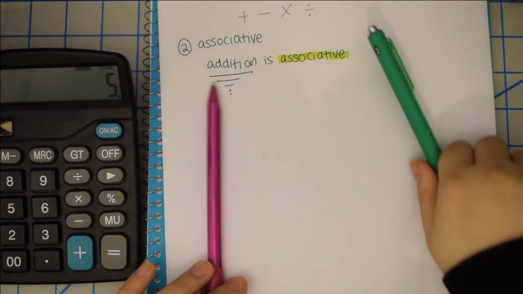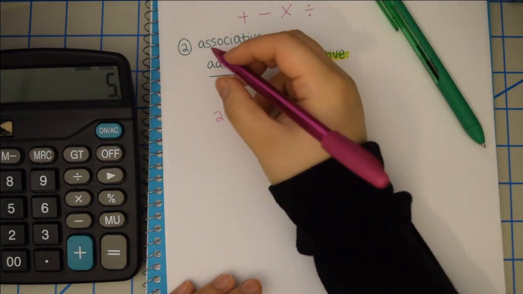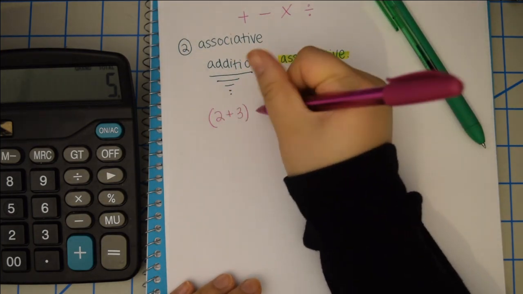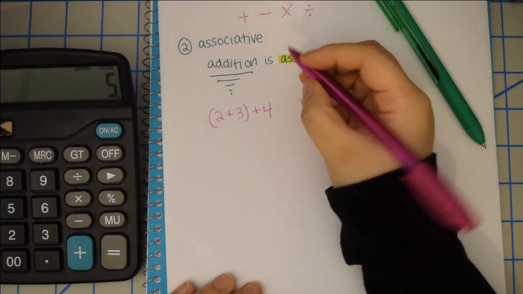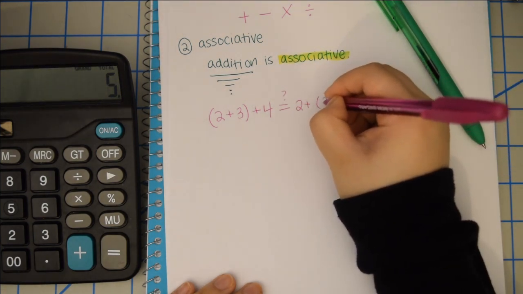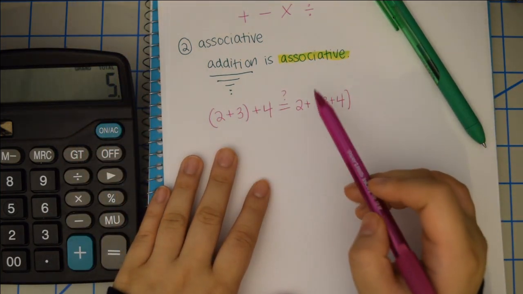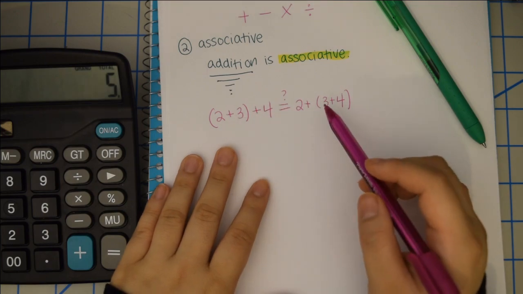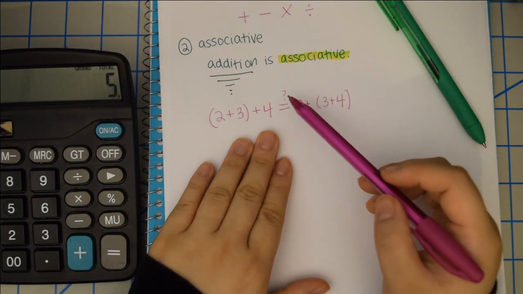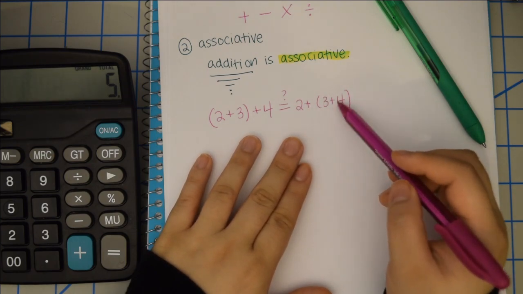But really, what this is about is we can take 3 numbers. So let's just do 2, 3, and 4. Again, we're doing addition, but we're going to group the first 2 first, and then add 4, and see if that is equal to 2 plus 3 plus 4. So this is what I mean by parentheses. So we have 3 numbers here, 2, 3, and 4. But we're going to see if we add the first 2 numbers together first, and then add another number, if that's equal to just the first number plus the second and third numbers added first.